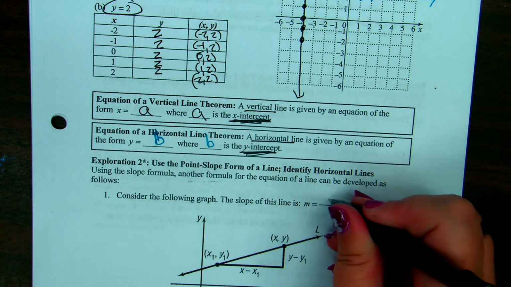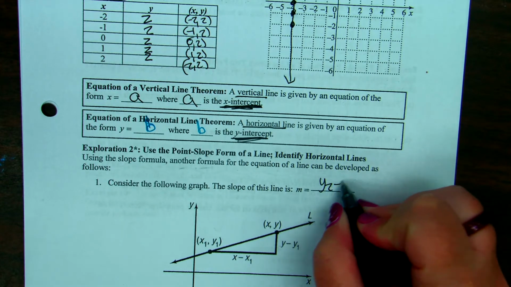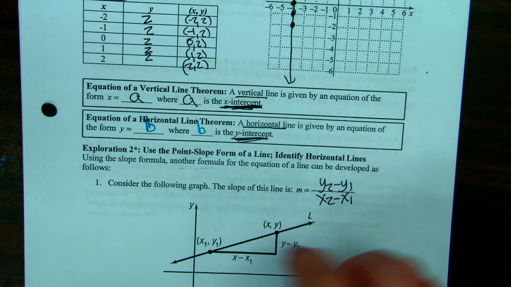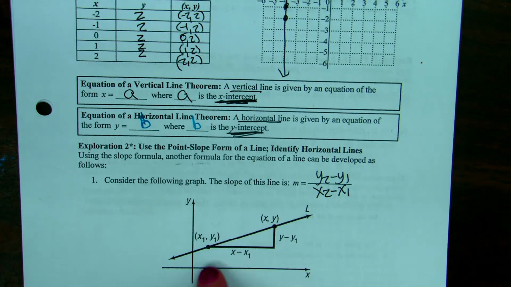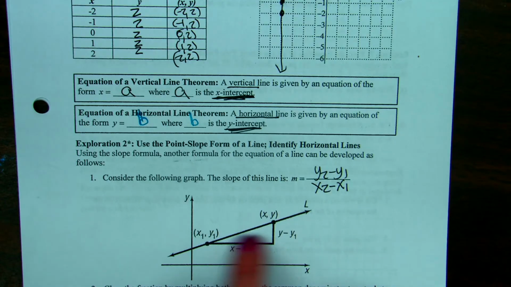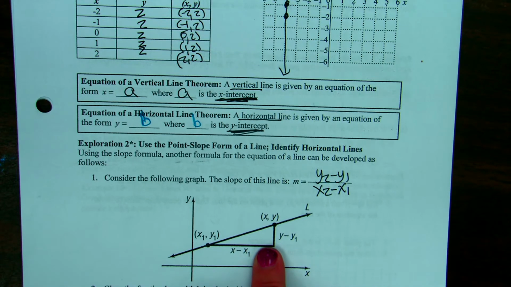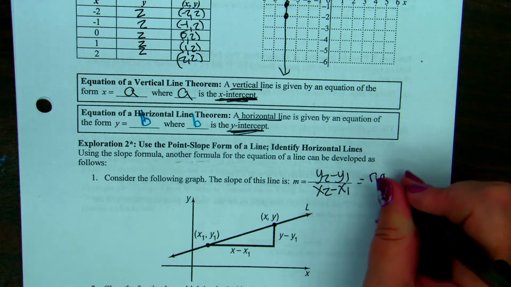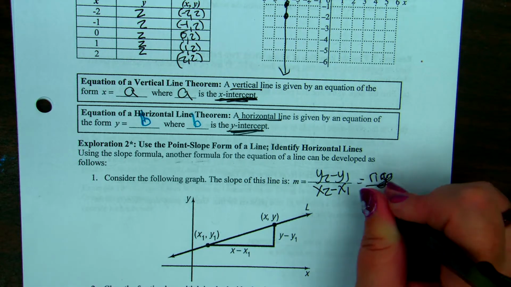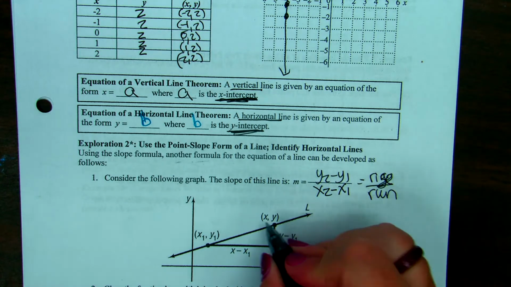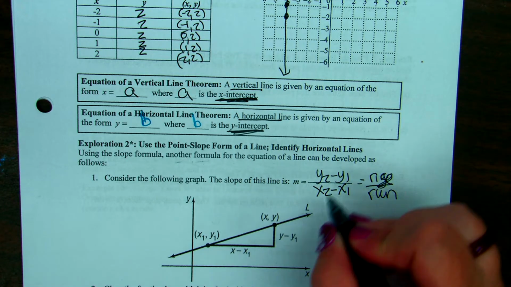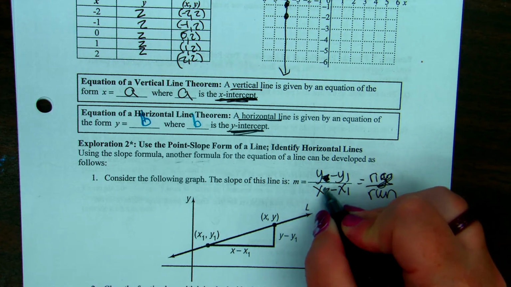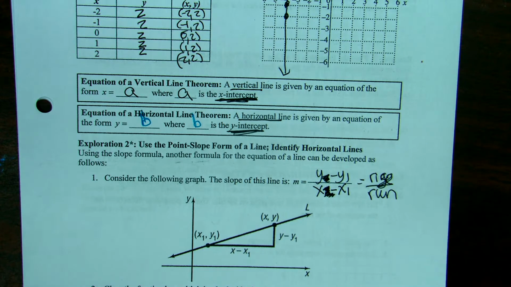The slope formula is y2 minus y1 over x2 minus x1. That's the slope of this line. It's the change in y over the change in x, but in this case, it's rise over run. And this is x, y instead of x2, y2. So it's going to be y minus y1 over x minus x1.